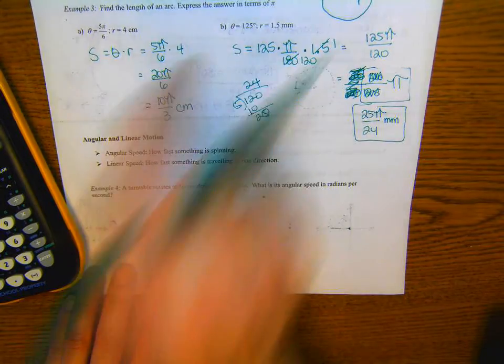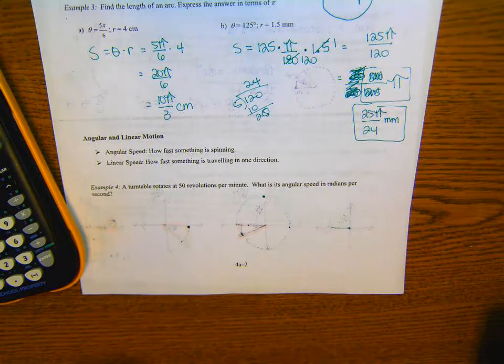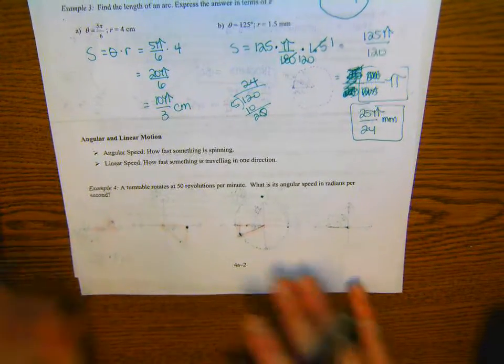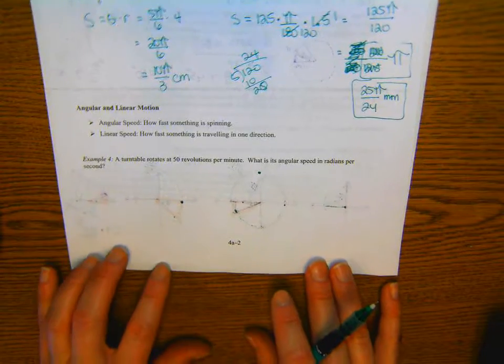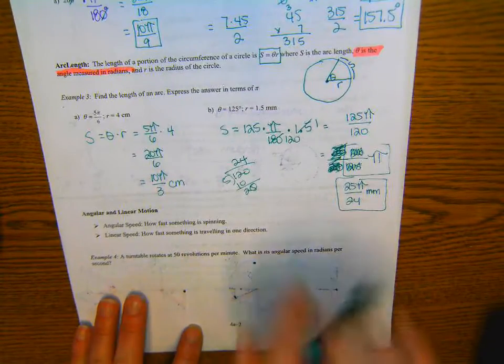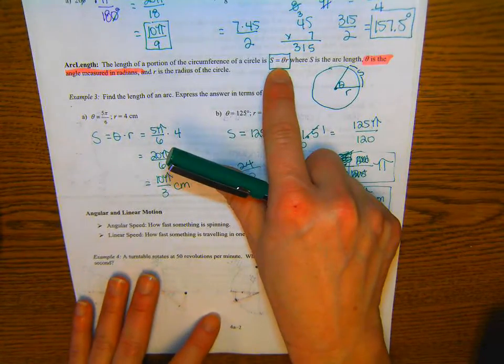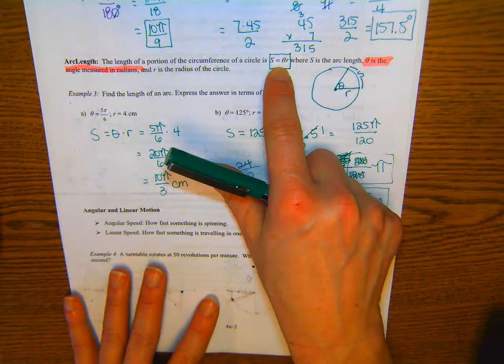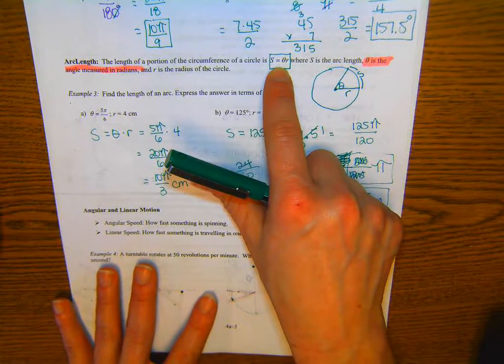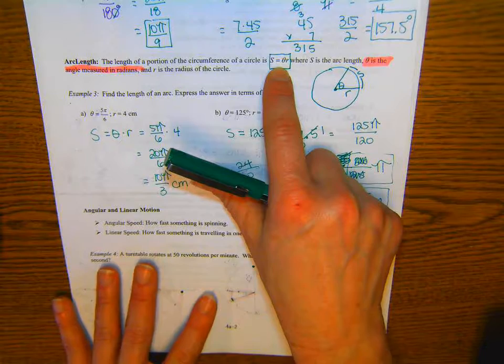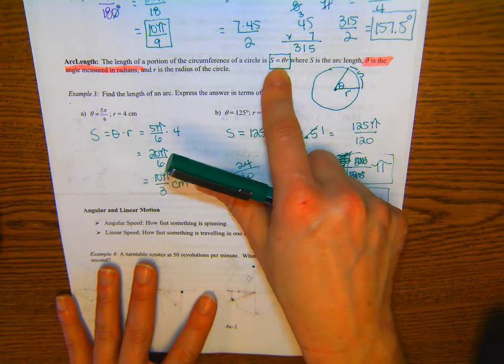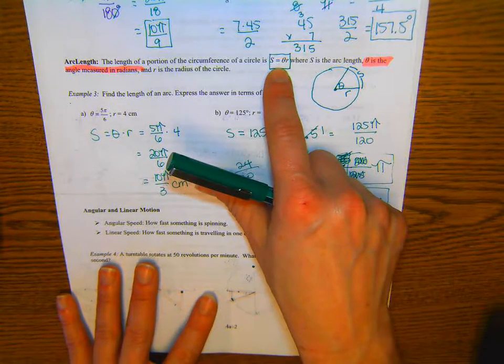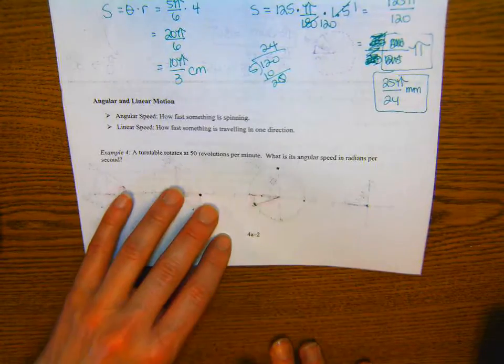So arc lengths, sometimes you'll be asked to solve for different things, but it's just S equals theta times r. It's just division, multiplication. Those are pretty basic algebra concepts, right? If I said solve for r, what would you do? Divide by theta. If I said solve for theta, you would divide by r. Okay, good.